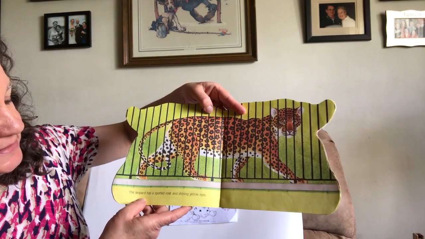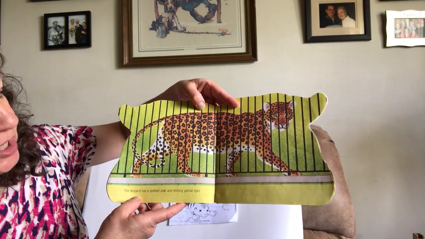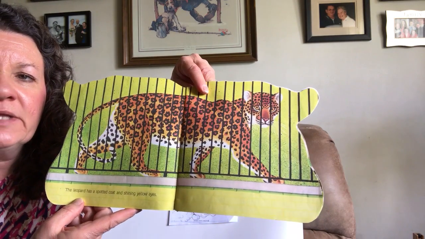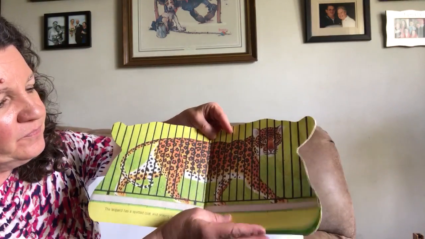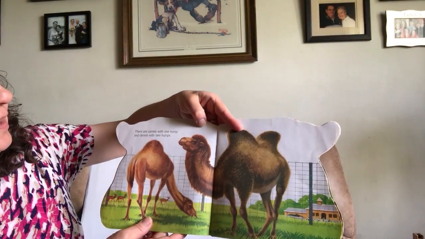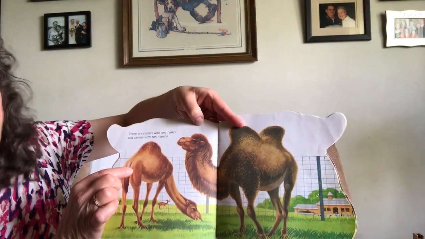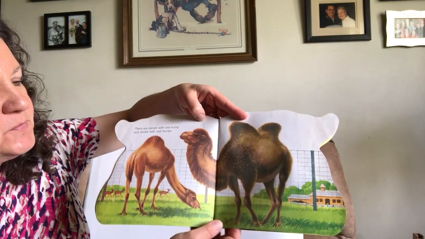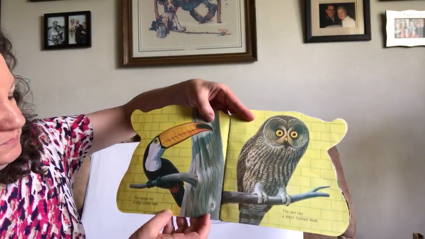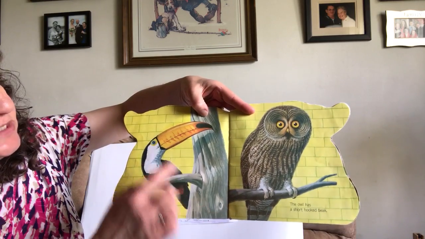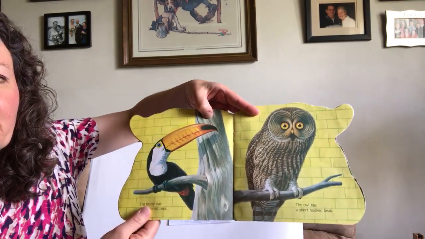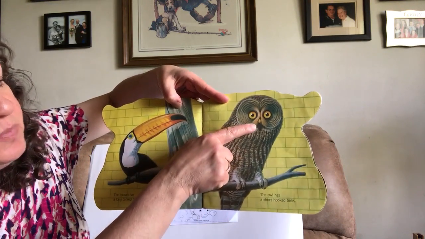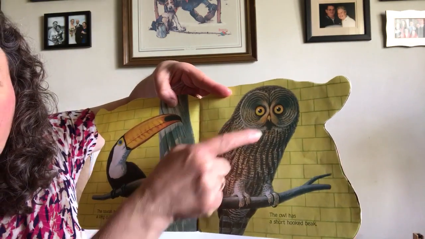The leopard has a spotted coat and shining yellow eyes. Okay, see that? That's a leopard. There are camels with one hump and camels with two humps. The toucan has a long, curved beak. The owl has a short, hooked beak. Can you see that tiny little hooked beak there?